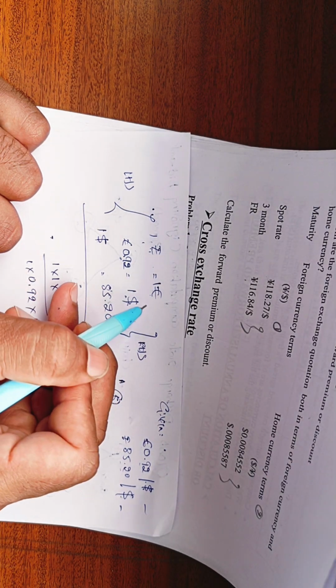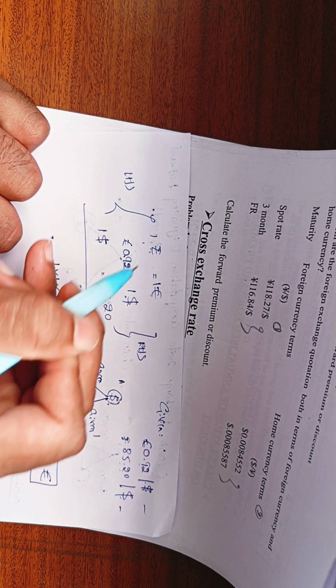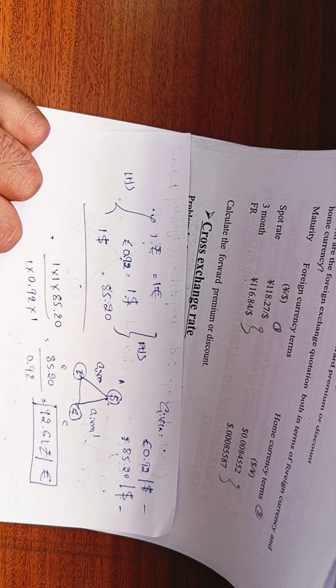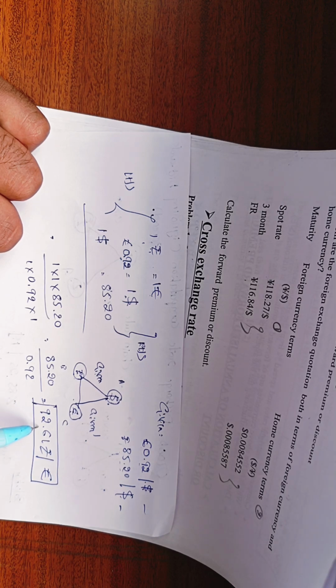Take the product of all these things. 1 into 1 into 85.20, 1 into 0.92 into 1. You get the product, divide it. Then after getting the value, you need to check how many rupees. You need to write the actual currency. You can't just write 92.61. It will not give you any meaning. Rupee and euro is given, so 92.61 rupee per 1 euro.